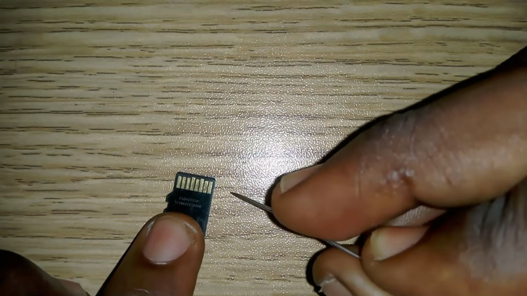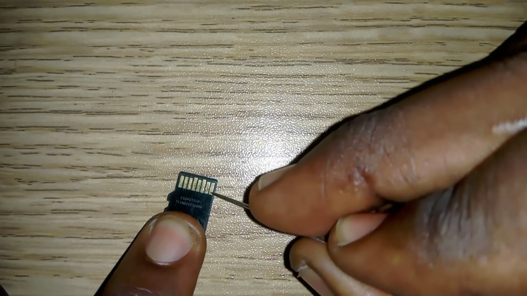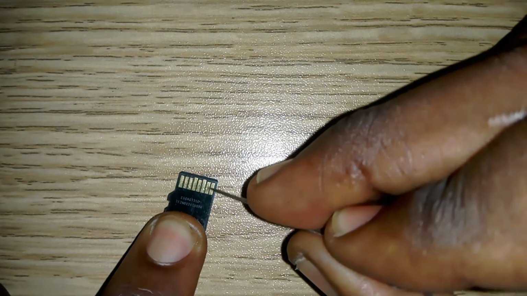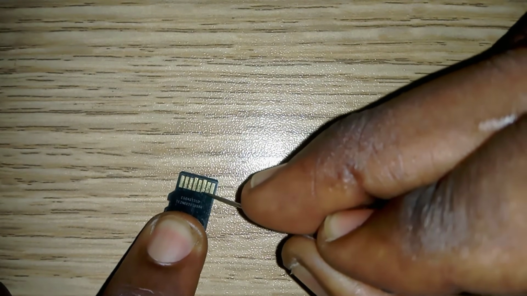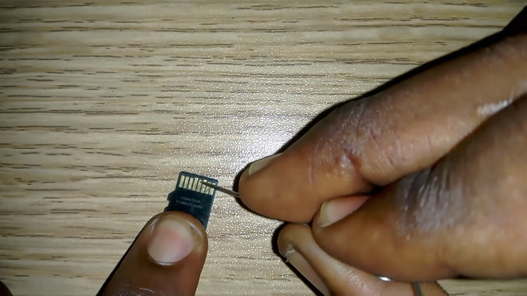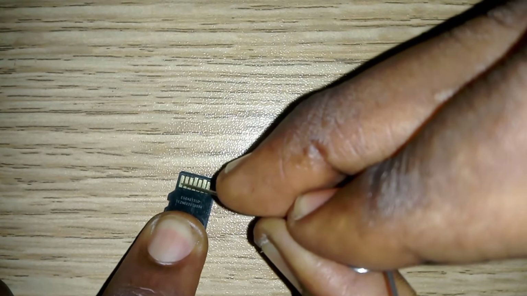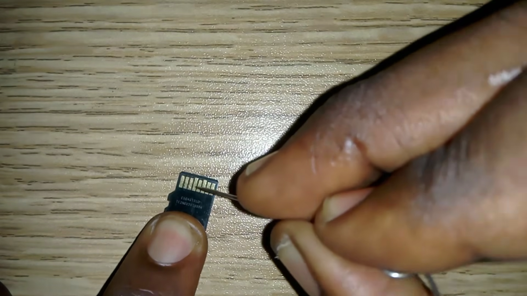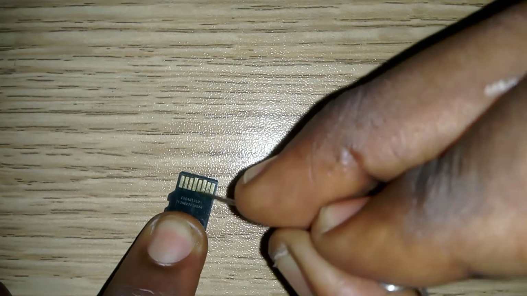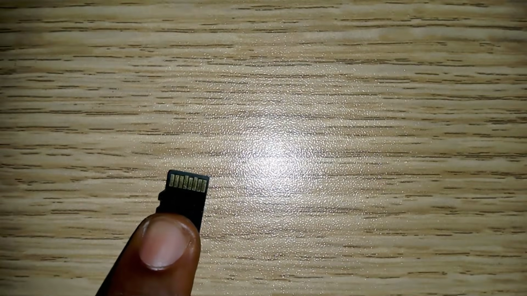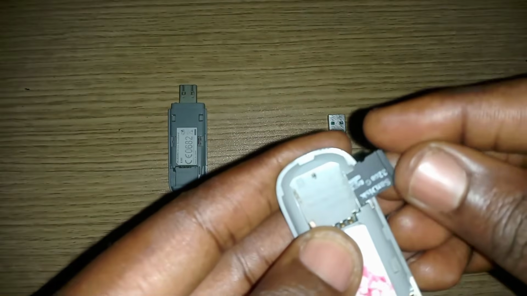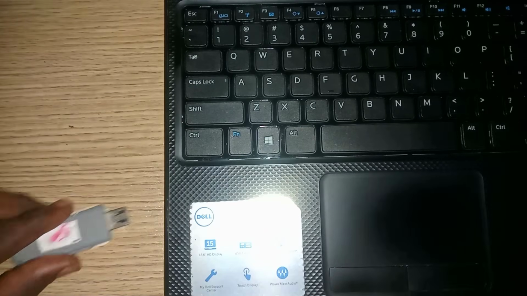And if it still persists, then I can use a sharp object like a pin or blade to scratch the surface of the terminals as demonstrated in the video. Please do not do that horizontally, but rather vertically, just the same way the terminals are arranged. After that, I'll insert it into my SD card to USB converter and connect it to my computer.